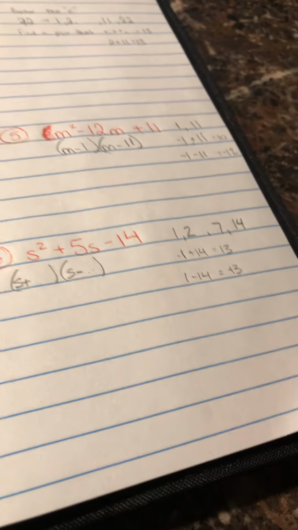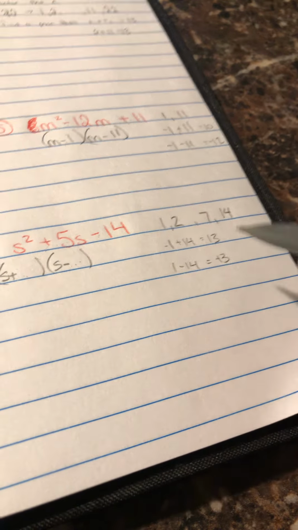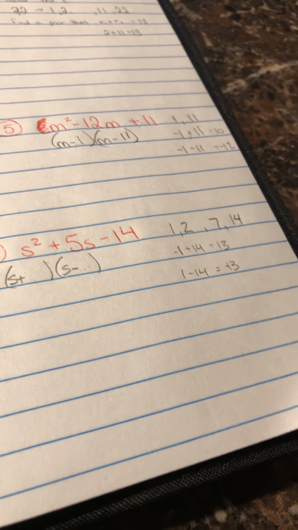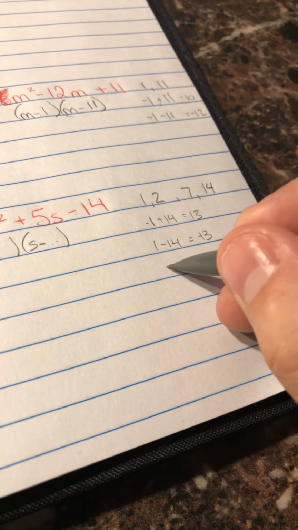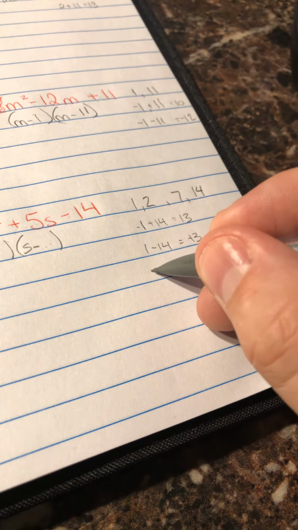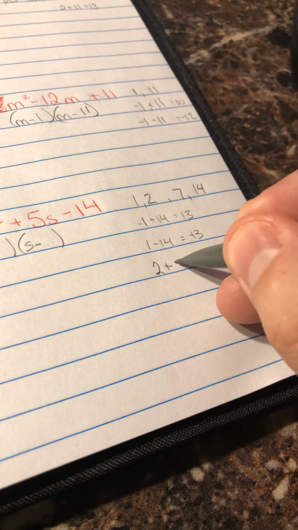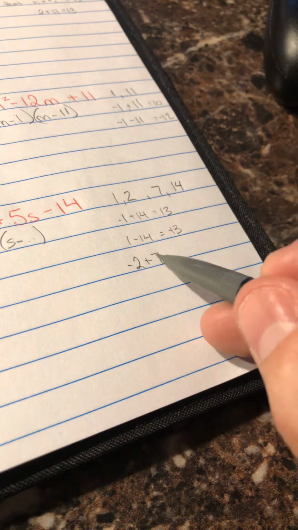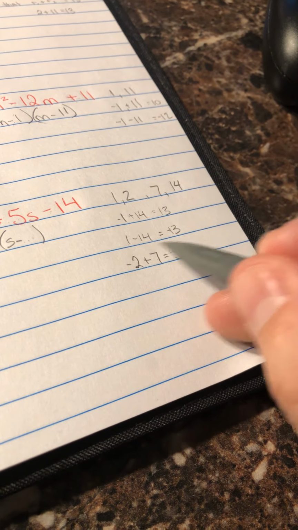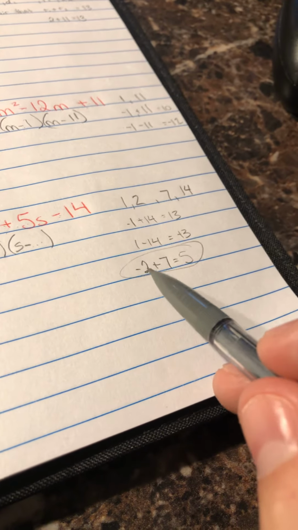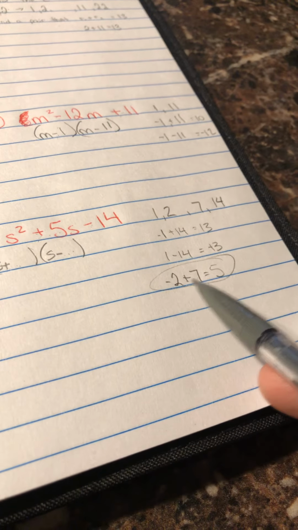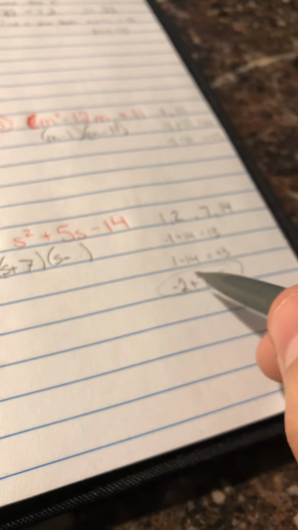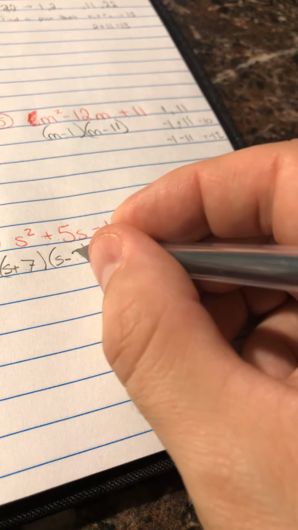So we got to come up with a positive 5. Knowing that this is positive, it should be making more sense now that since it's positive, the bigger number must be the positive. So the only numbers we have left are 2 and 7. So obviously the bigger number is the 7. So 7 and negative 2 makes 5, so therefore this is the 2 that we need. So remember, it doesn't matter which order it goes in, but the positive number must go with the 7, so the 7 must go up here with the plus, and then the negative 2 is here, so it must go with the negative.